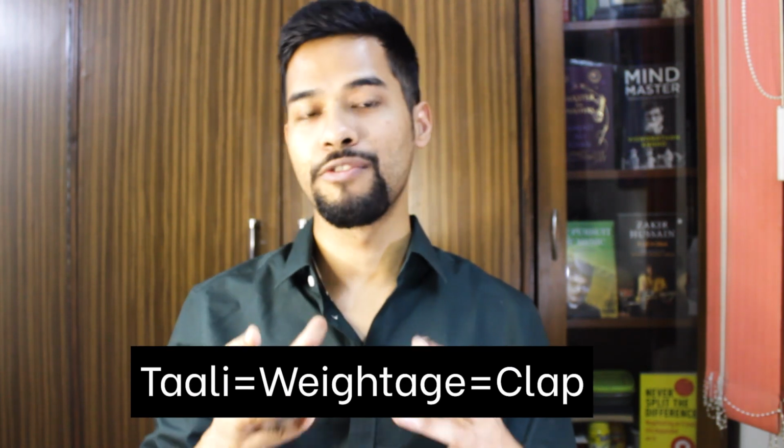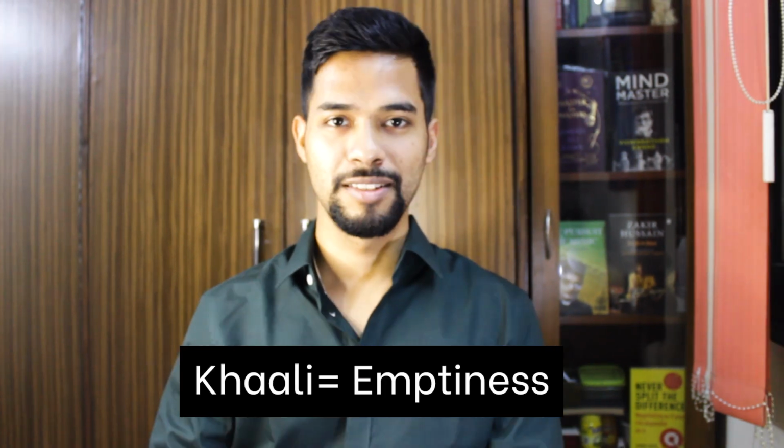So quickly going over the basics, when I clap, it's called a tali, and when I do this, it's called a khali. And a tali, a clap, signifies a place of weightage or wazan in the tal, and khali signifies emptiness. So similarly, Ektaal sounds something like this. If you count it out using numbers, it will sound something like 1, 2, 3, 4, 5, 6, 7, 8, 9, 10, 11, 12, and 1.